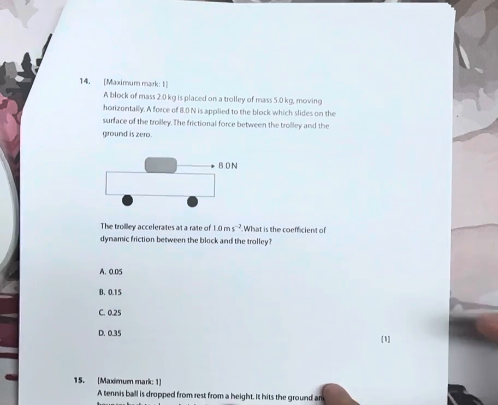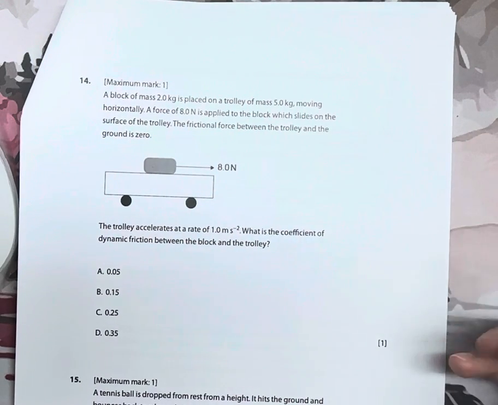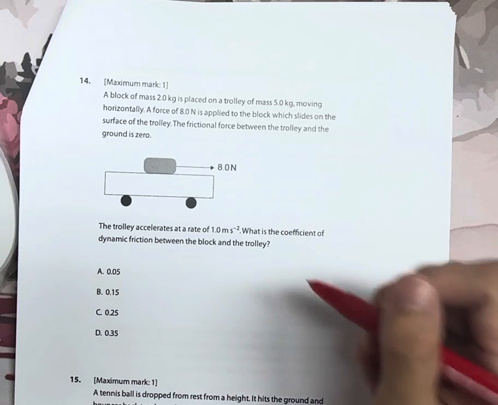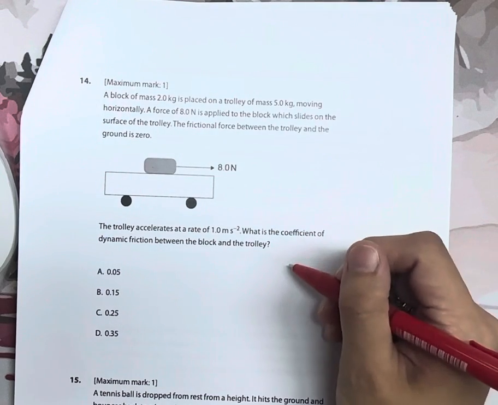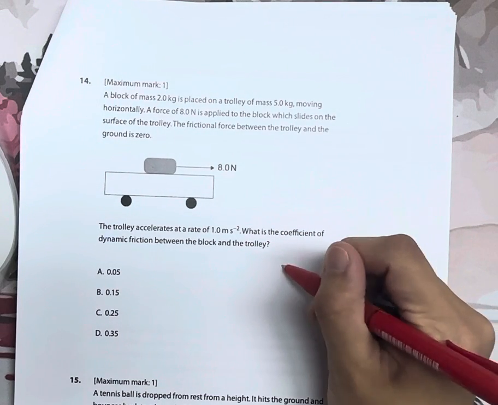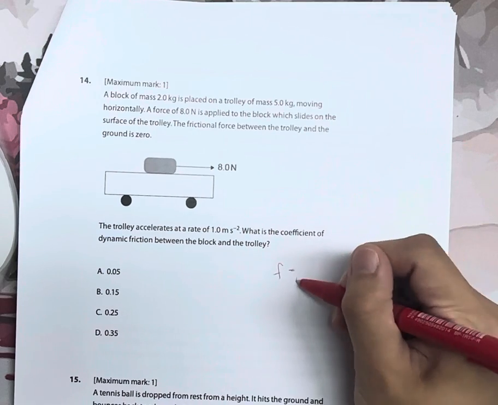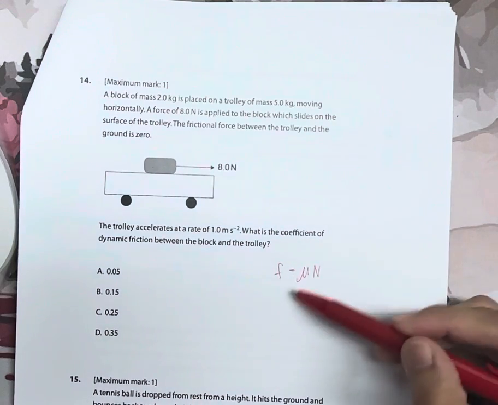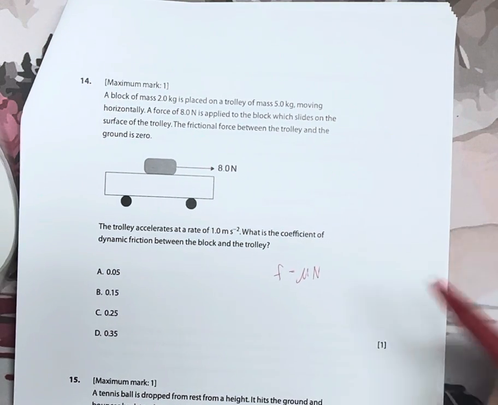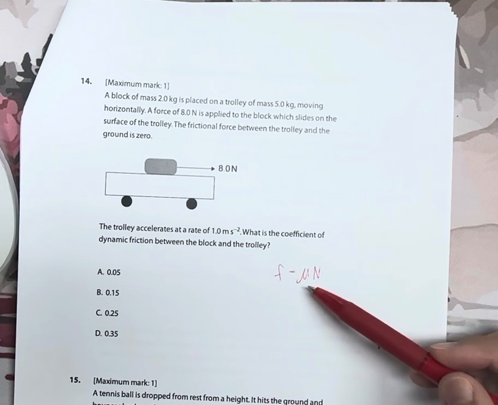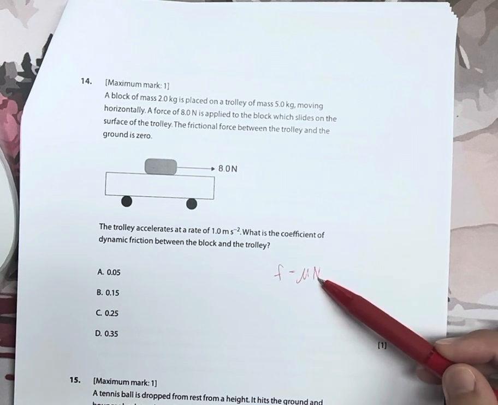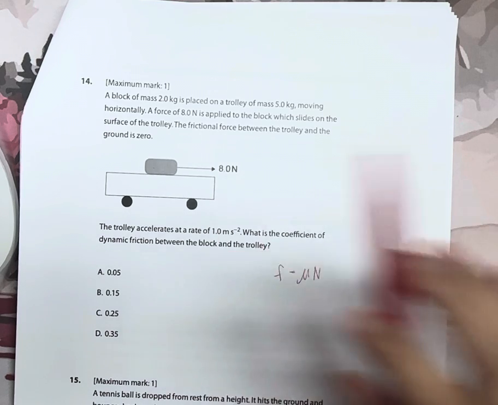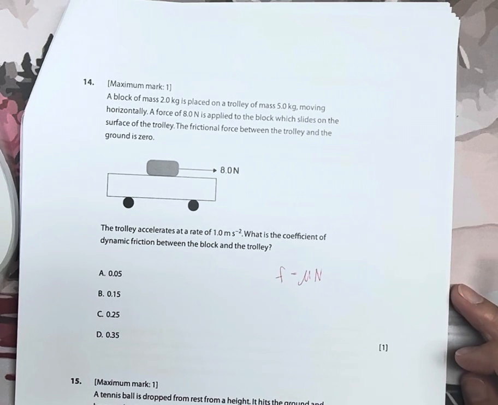Okay, so because it's asking us for the coefficient of dynamic friction, we might as well write down immediately the formula for this. Well, we do know that friction is going to equal mu times N. I'm just using different notations, but you should have a formula like this. The force is equal to your coefficient times your normal force. Alright, so going back to the problem, what can we identify here?